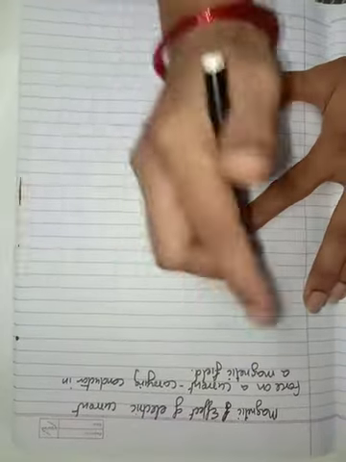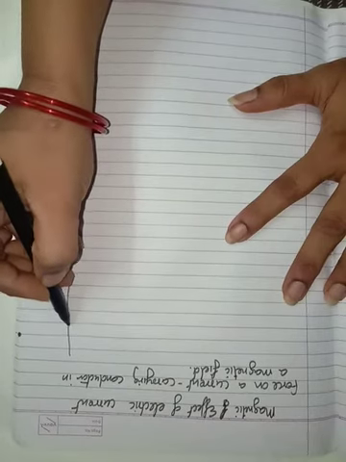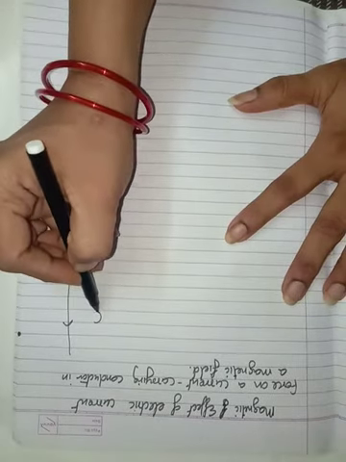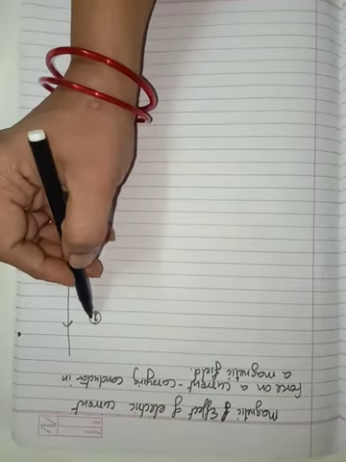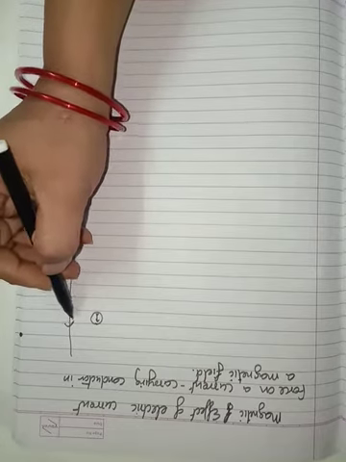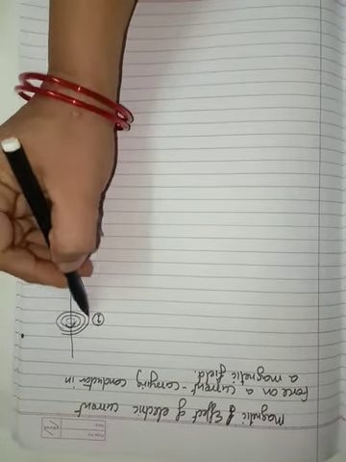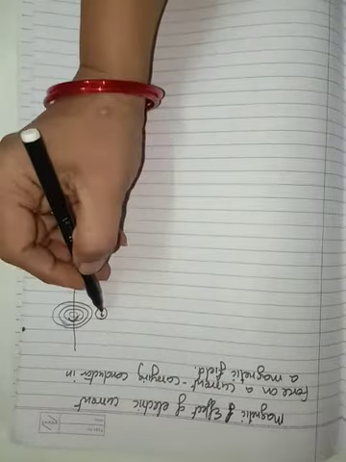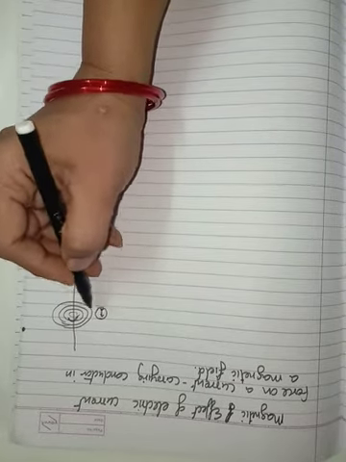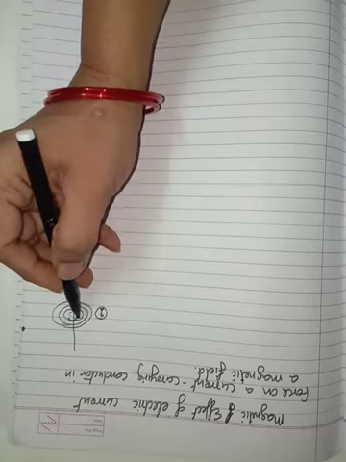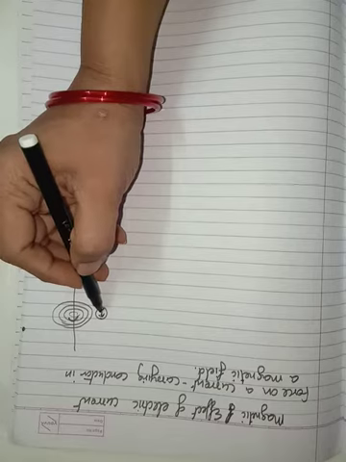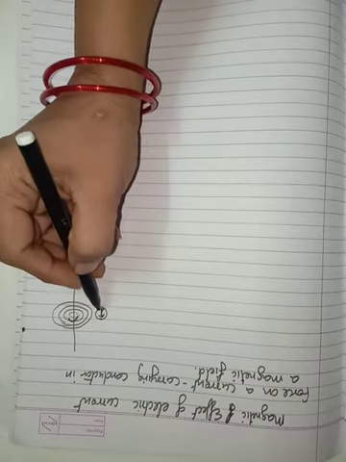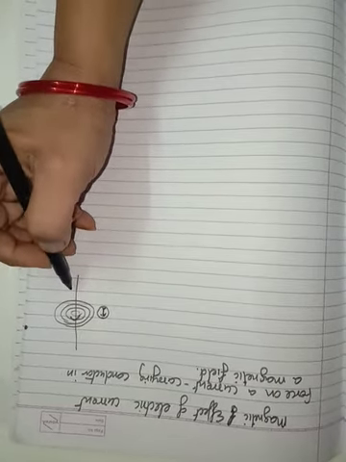Morning, students. In the last lecture, we understood some important things about the current carrying wire. We know that if we place a compass needle near a current carrying wire, it experiences a force due to which it deflects. Why does it deflect? Because this current carrying wire produces a magnetic field around it, and this magnet also has a magnetic field around it, and these magnetic fields interact with each other, due to which this compass needle deflects. Now what will happen if this wire is free to move?